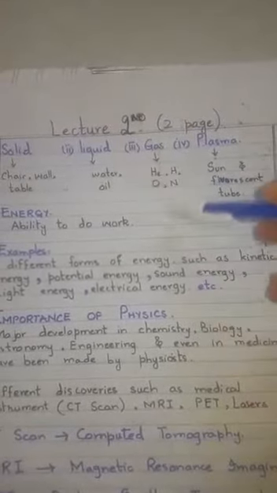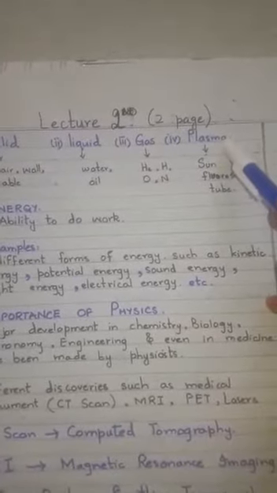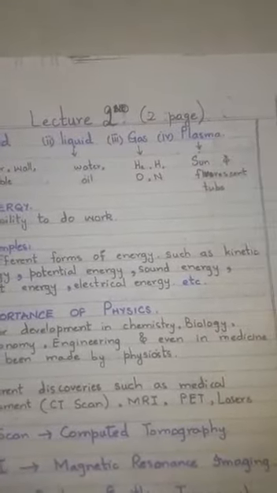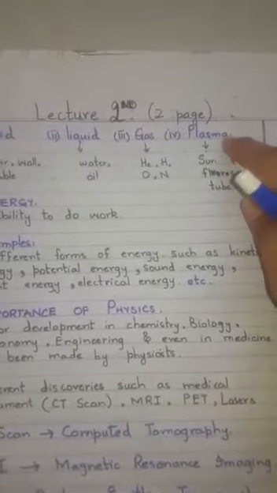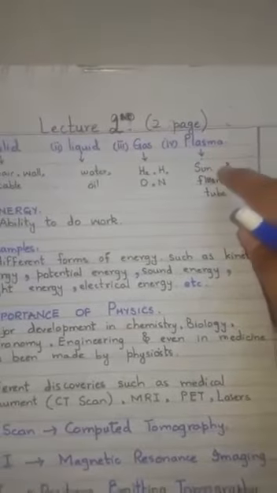The next state of matter is plasma. What is plasma? When the gaseous state of matter is raised to a very high temperature, its atoms lose their electrons, and such an ionized state of matter is known as plasma.